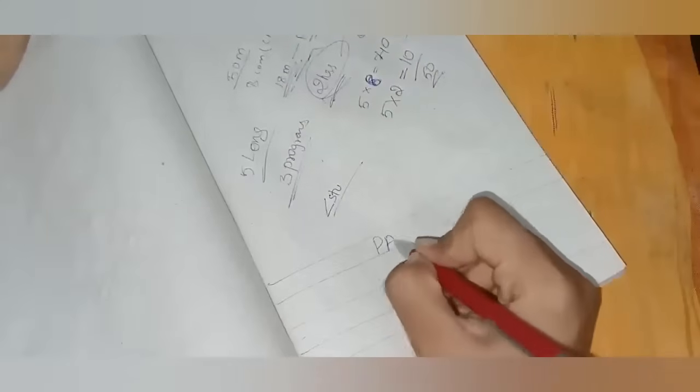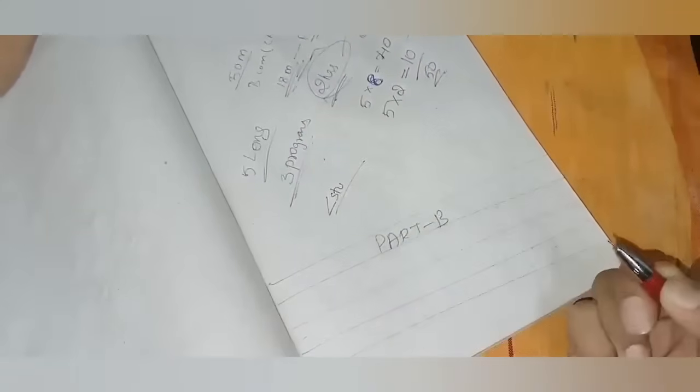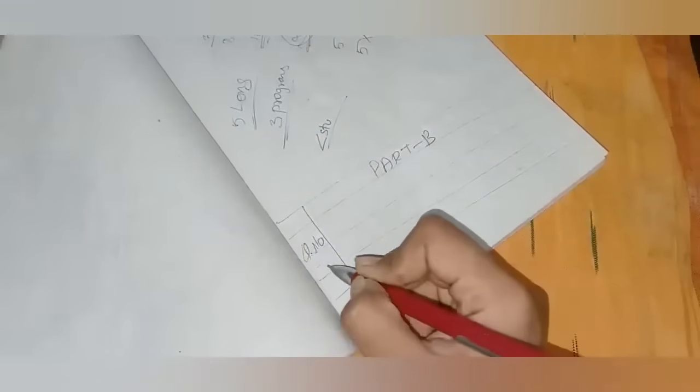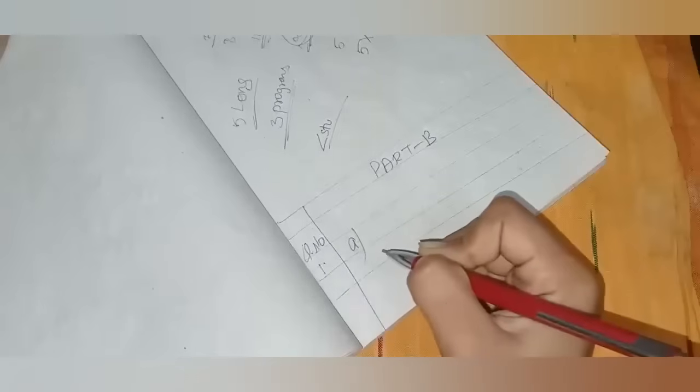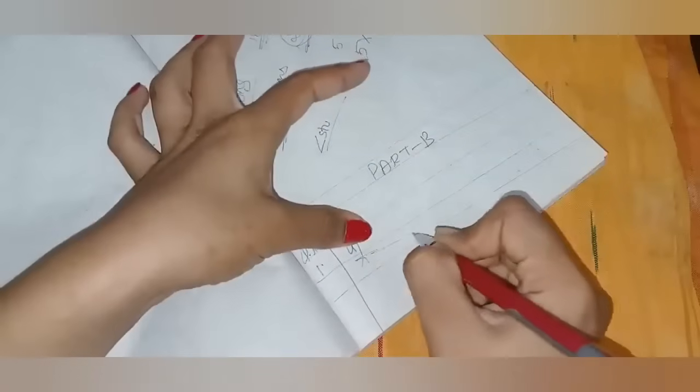This is your booklet. After taking the booklet, you simply start with Part B. Part B must and should. Here you draw one line. Here you neatly mention the question number. If you are attempting the first question, in the first question A or B, whichever you are attempting, if you are attempting question A, here you write everything.